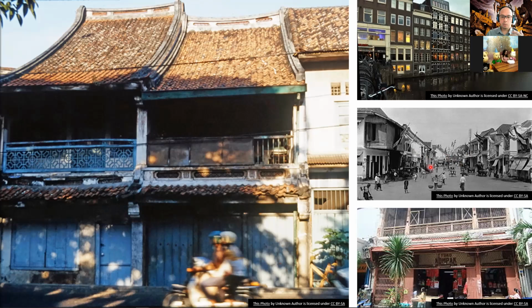And they were quite popular. They're still quite popular in some parts of the world, simply because you can maximize land use without having to sprawl horizontally.